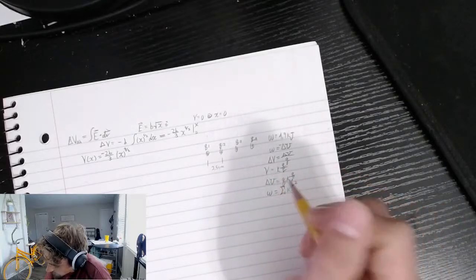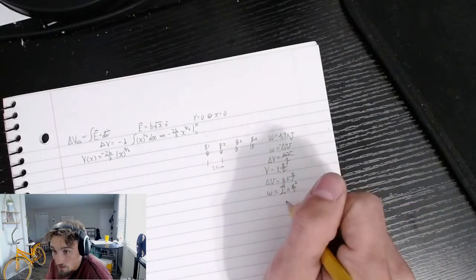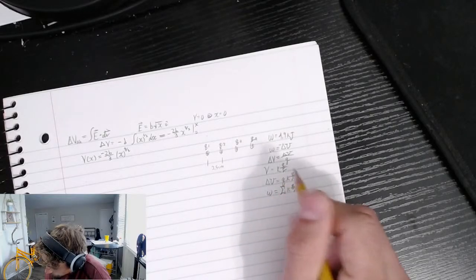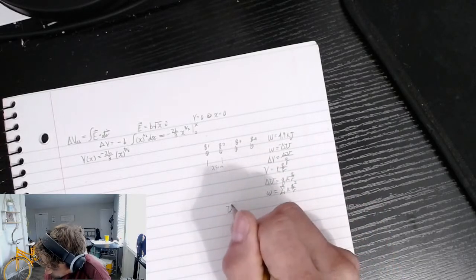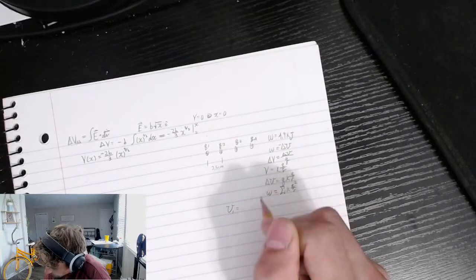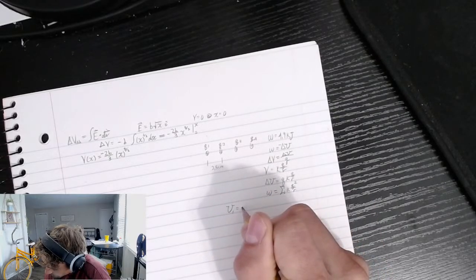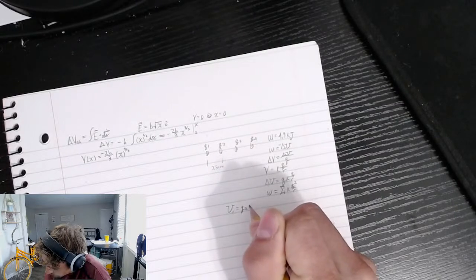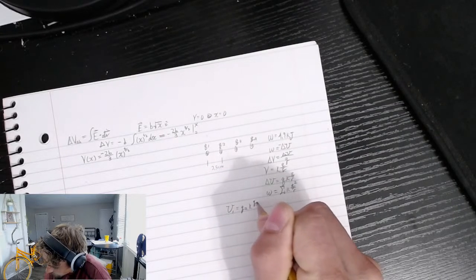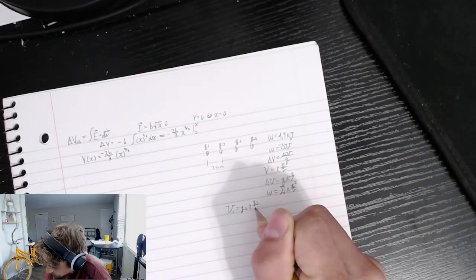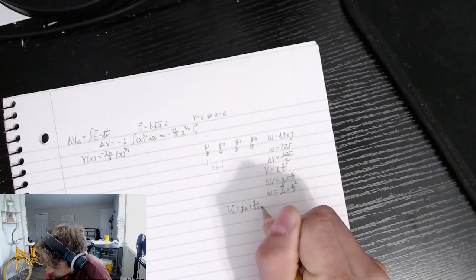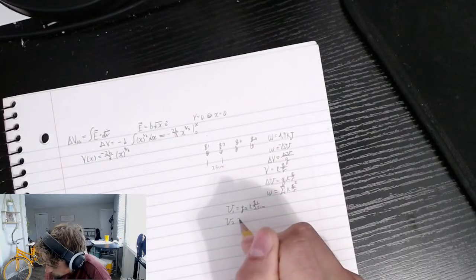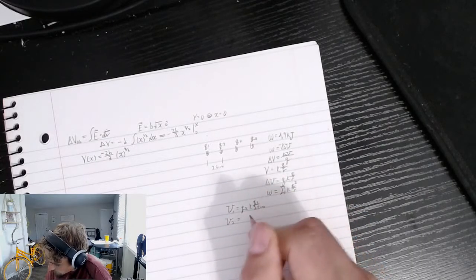So we'll go ahead and say that U1 equals Q2 times KQ1 divided by 2.5 centimeters. Okay, U2 equals the contribution.